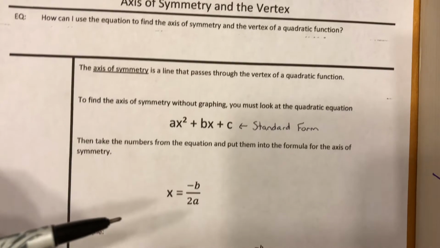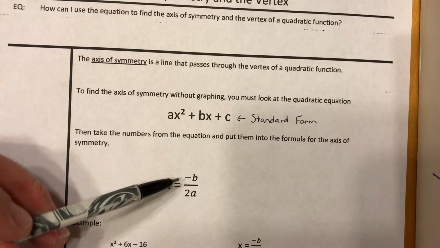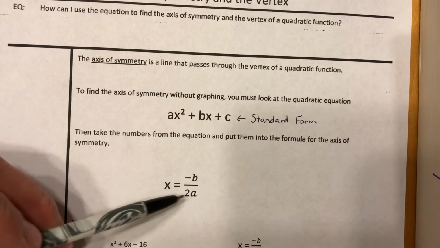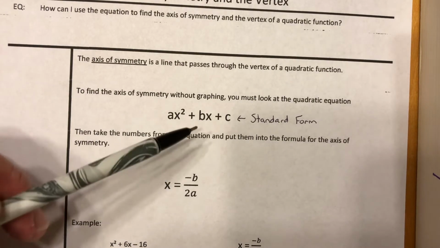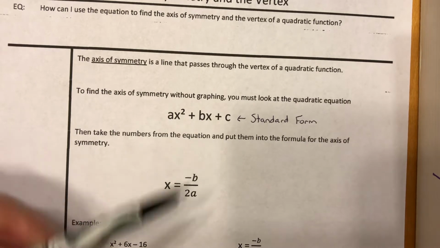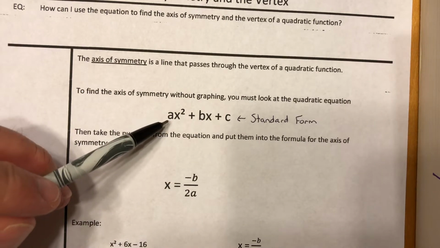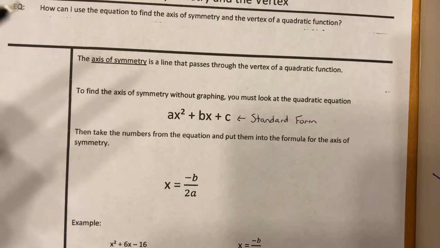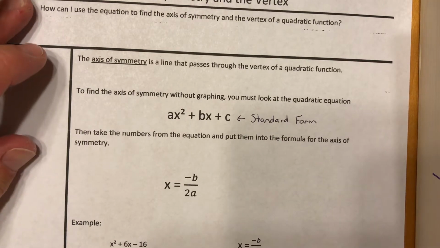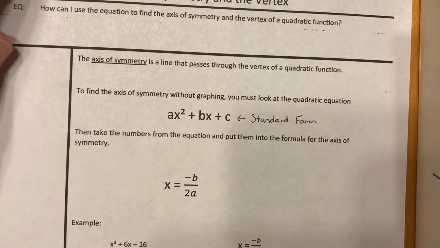The equation that we're given for the axis of symmetry is the opposite of b divided by 2 times a. And again, b comes from the number next to x, and a comes from the number in front of x squared. So we have an example below that we're going to take a few moments to solve.